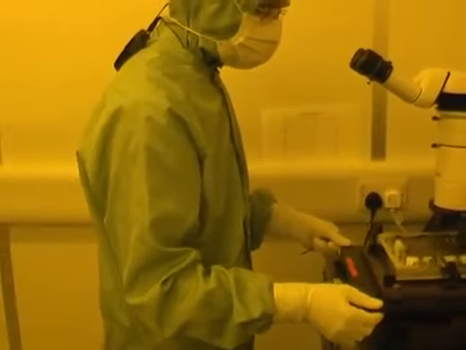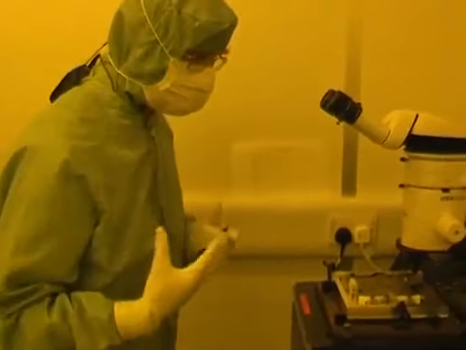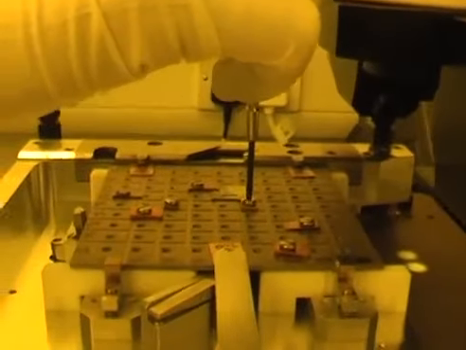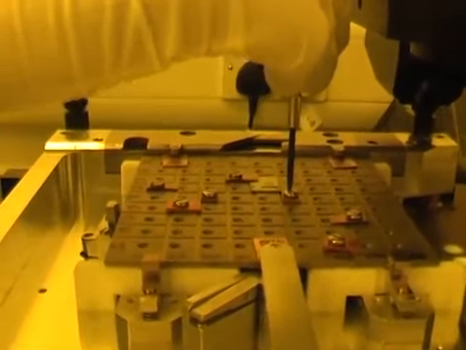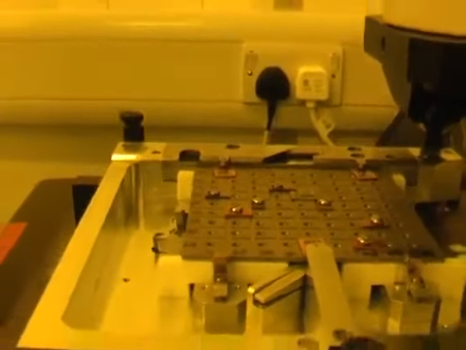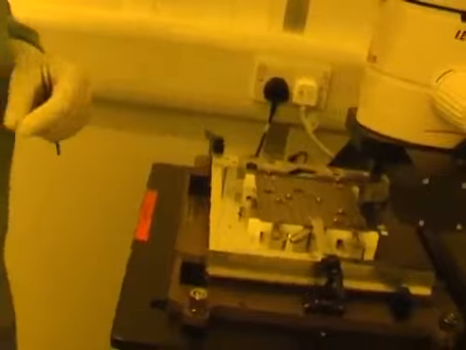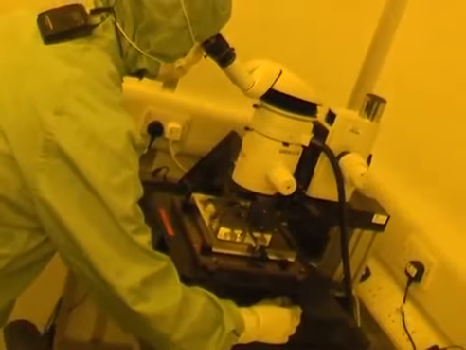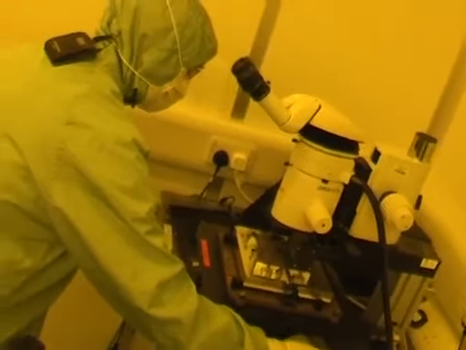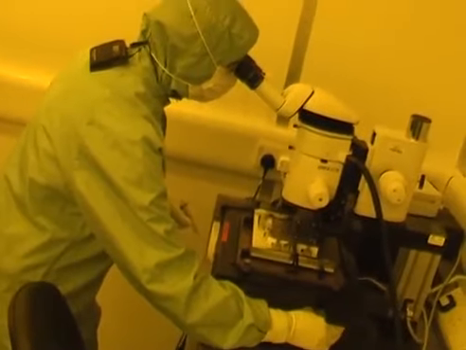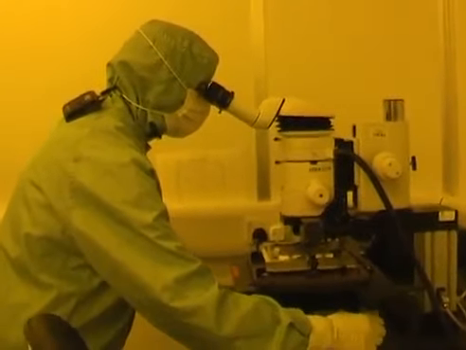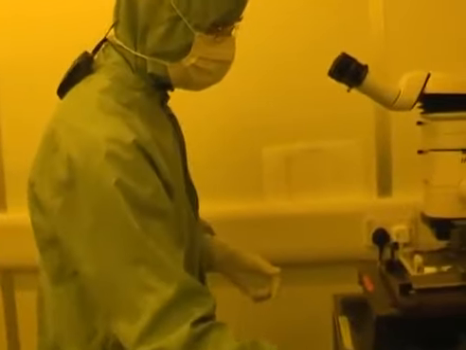So as you can see, aligning it to within 0.2 degrees is quite tricky when you've got a small sample and you're just pushing it by hand. But it's something you get used to doing. I'm going to tighten that clamp there, just to hold it correctly now. And finally, I want to check that that action hasn't ruined the alignment. No, that's fine. That's good.